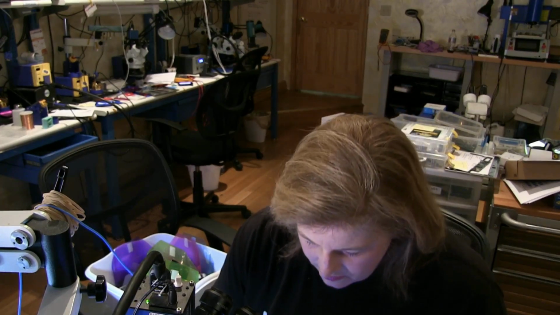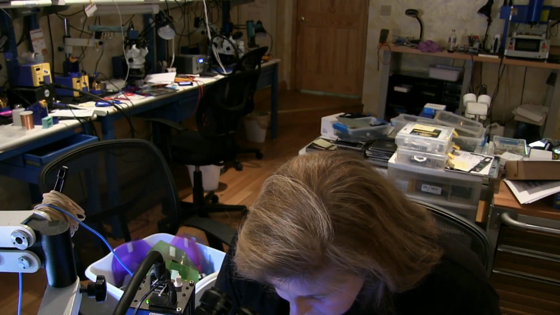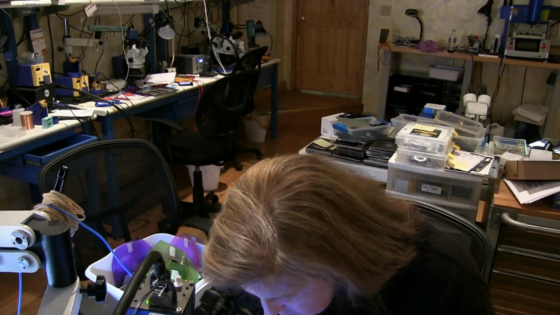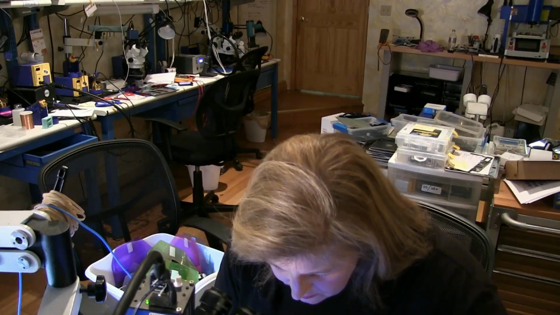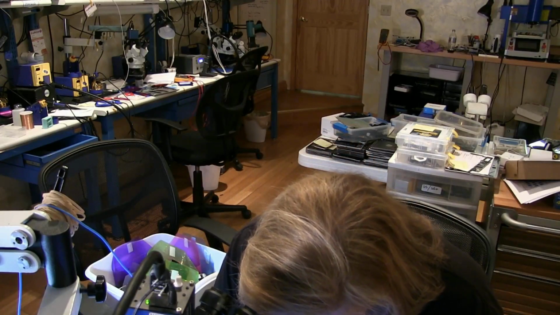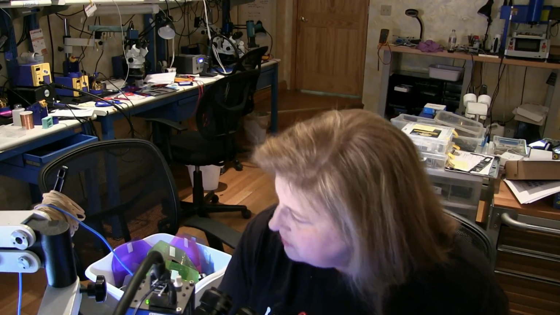All right, let's see if this battery already has charge in it. And if so, point eight should be good enough to boot. All right, let's switch in this battery and see what happens.